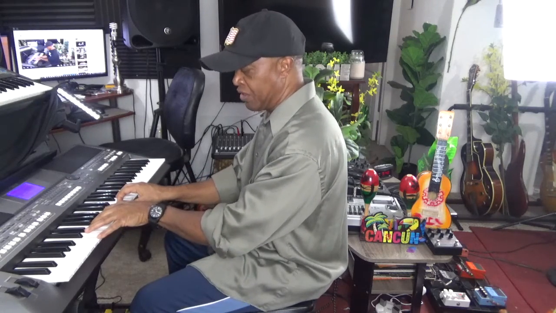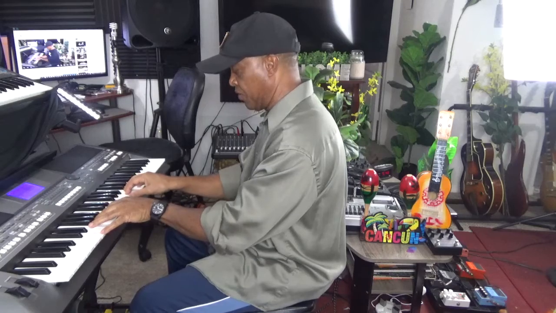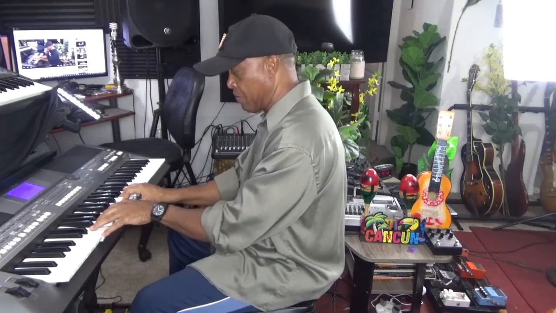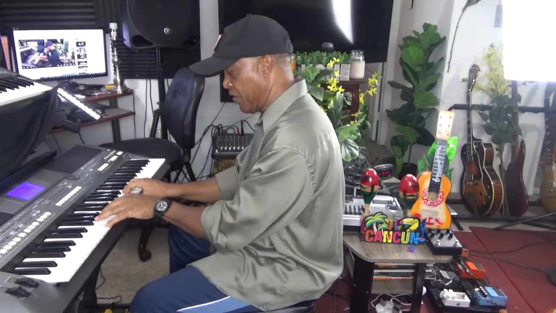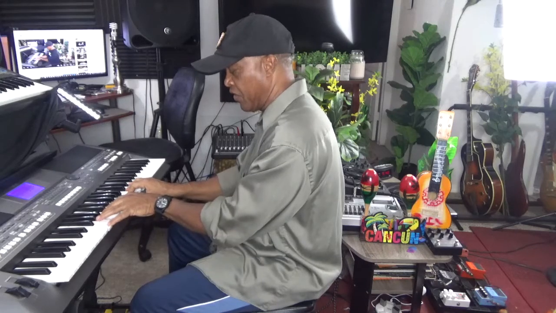on the first note C, I play C major 7th. On the second note D, I play D minor 7th. On the third note E, that's E minor 7th. On the fourth note F, that's F major 7th.